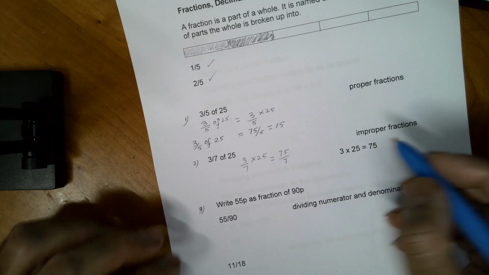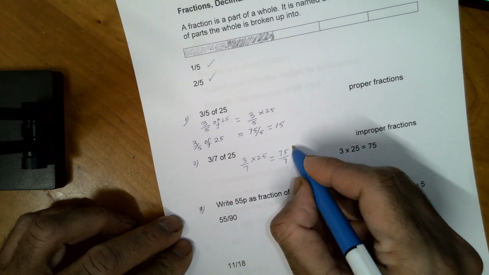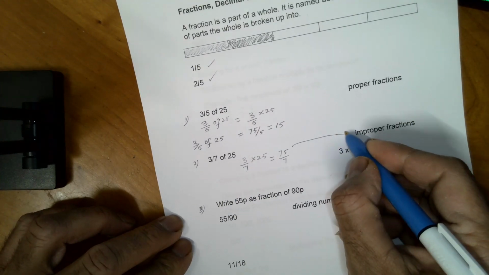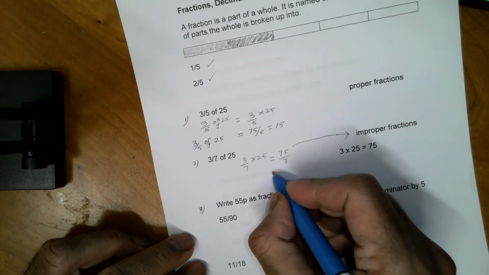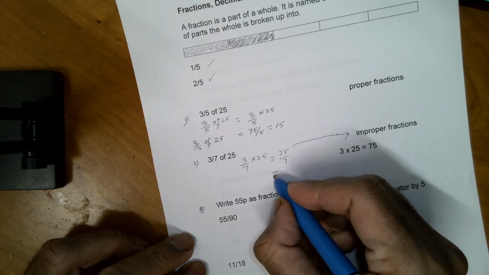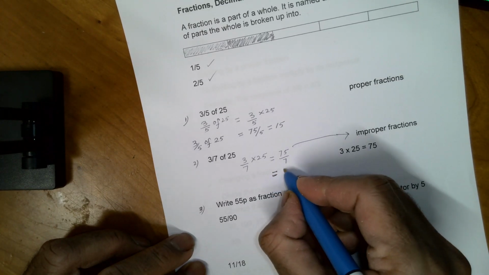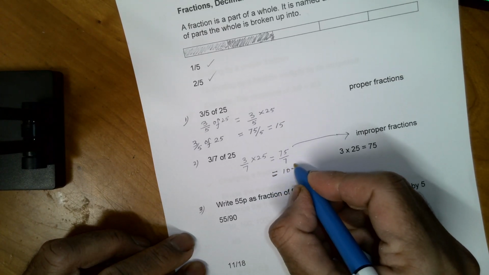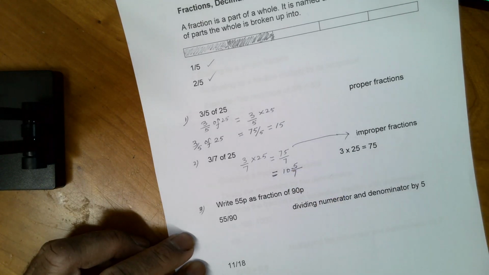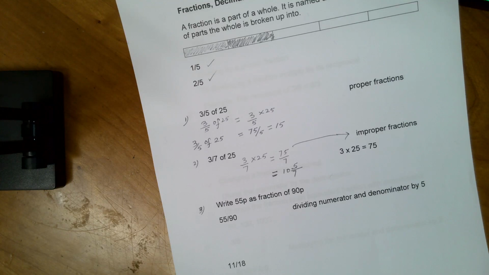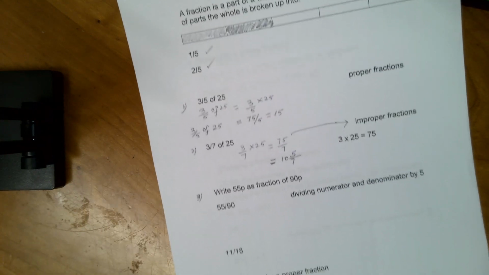So that's why this kind of fraction we also call an improper fraction. And that will give us, when you further simplify, this is what it will give us, right?